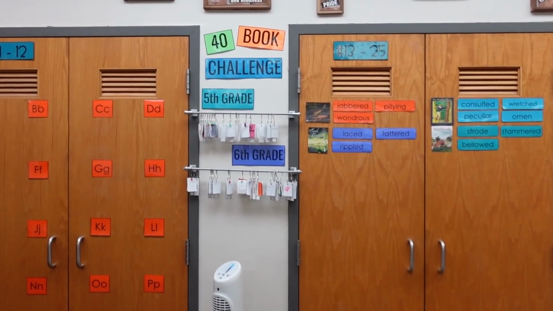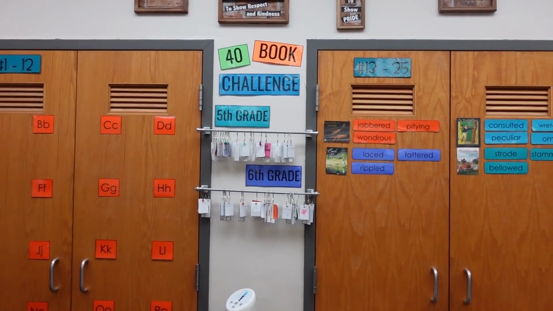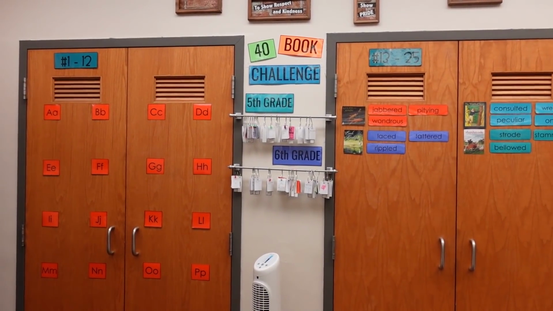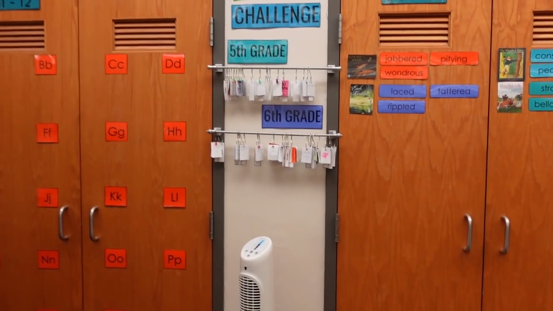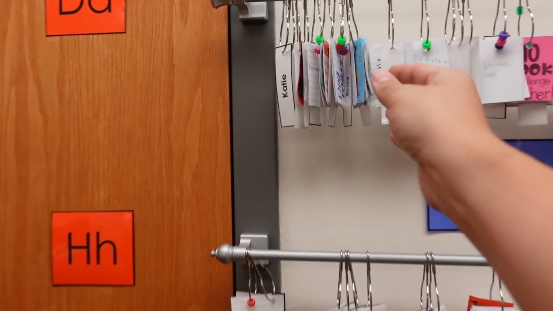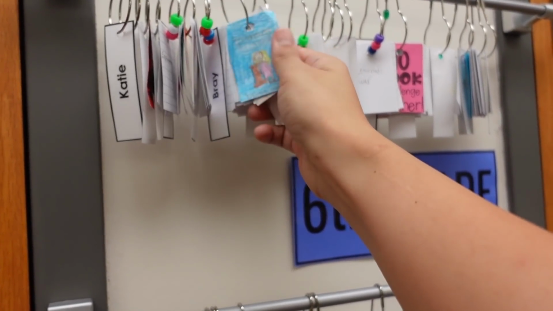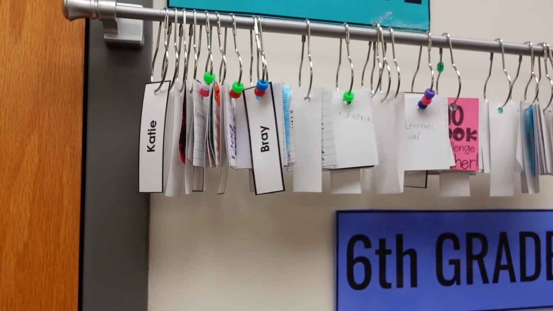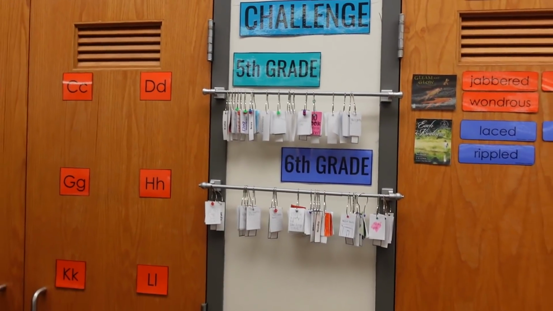The other little area that I want to make a couple of changes to is going to be my 40 book challenge back here in the corner. Now you guys are going to remember I did this inside of a video and it's actually working really well. The kids are doing a great job. Look at them adding all their books to it. We've got some beads for some kids who have finished some genres over here. So they've done a great job so far.